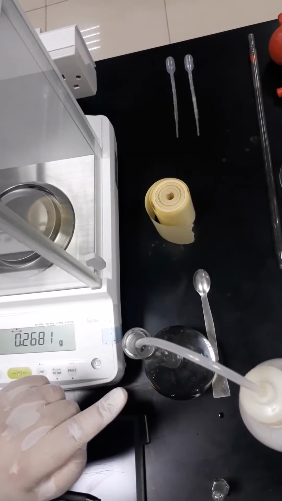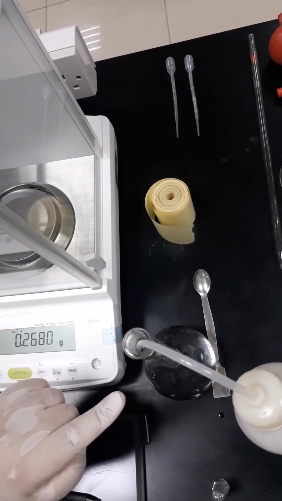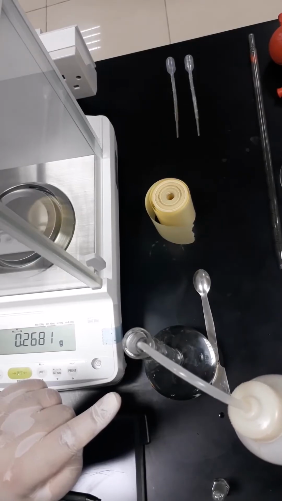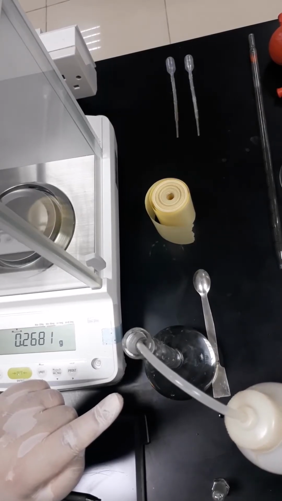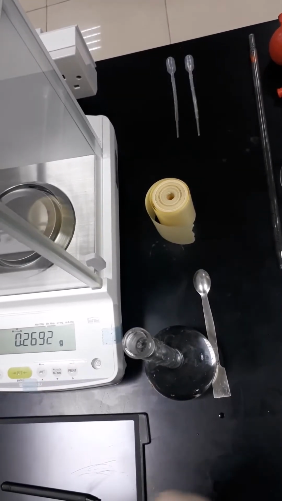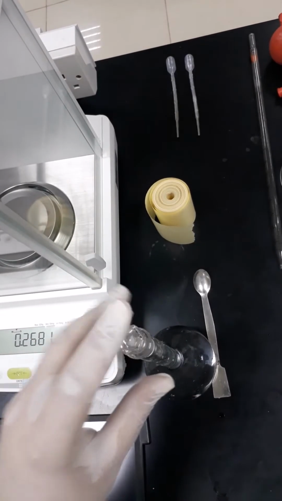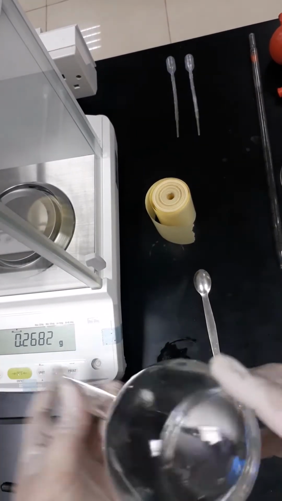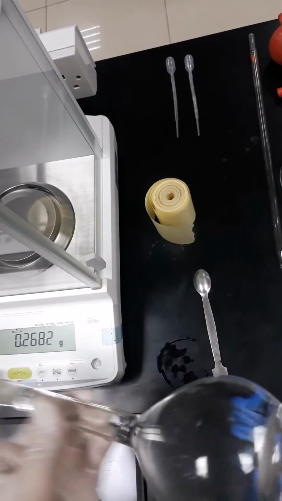Then we slowly add the distilled water until reaching that mark, on the same level as the lower meniscus. So now mission accomplished, and the sodium hydroxide solution is prepared.